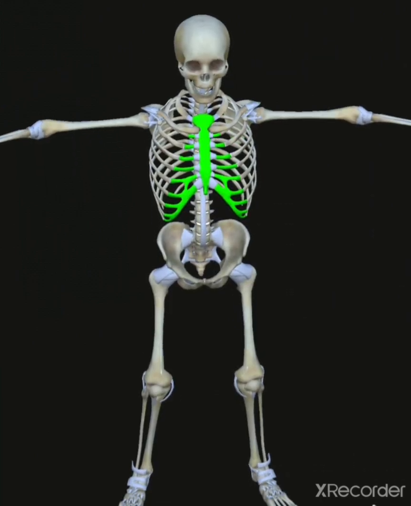This is our skeletal system and the main part of bone. Thank you. Thanks so much.